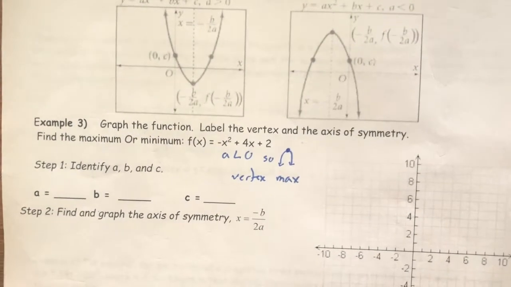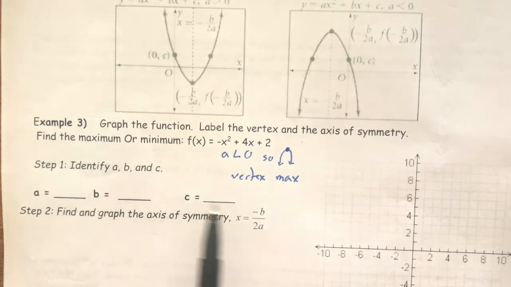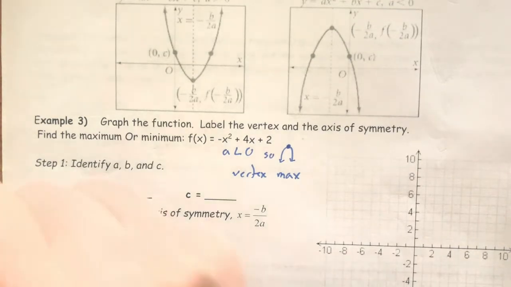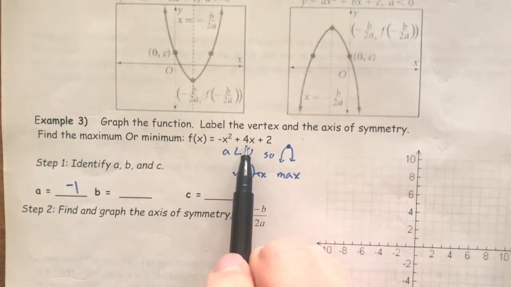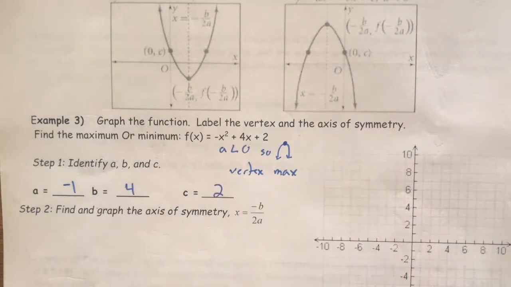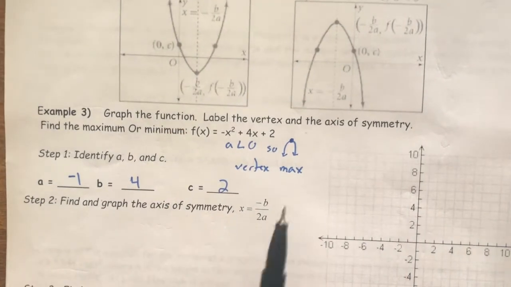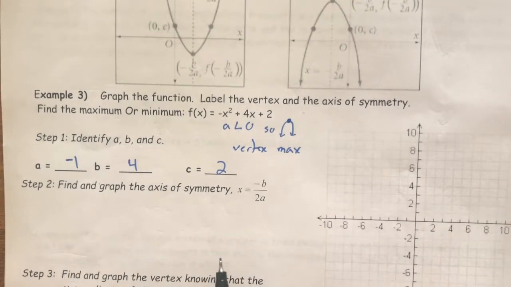Okay, so in order to answer this question and go through each step, it's helpful to identify your a, b, and c term. So our a term is -1, our linear term b is going to be 4, and c, our constant, is 2. So we know the graph is going to open down, meaning our vertex is going to be a maximum. Let's go through and find and graph our axis of symmetry.